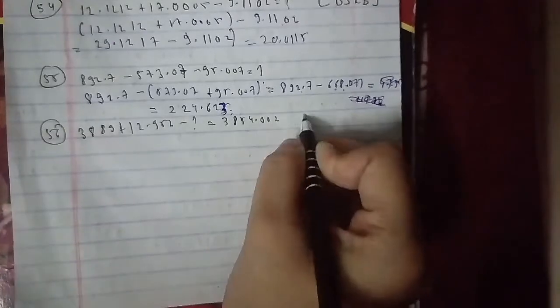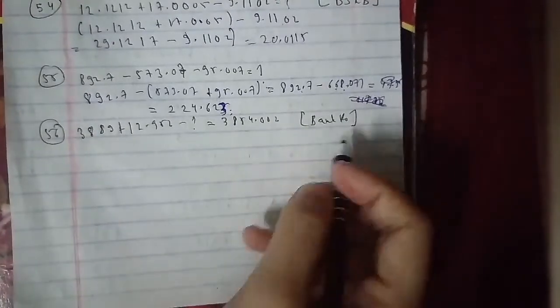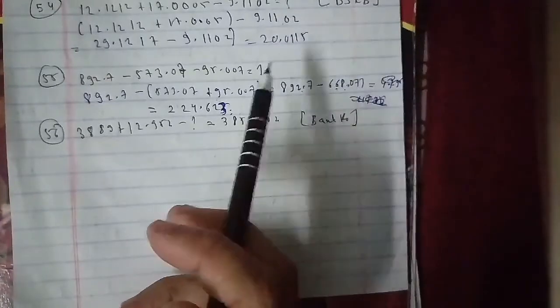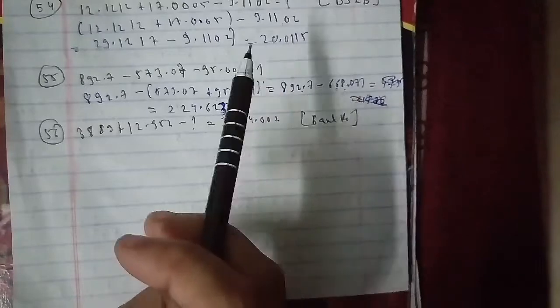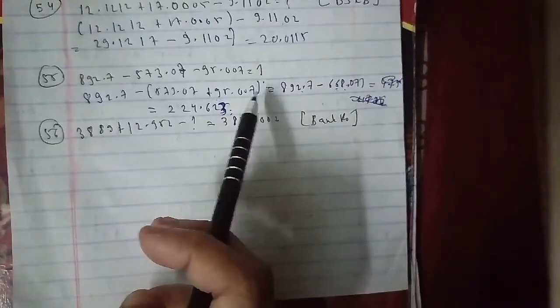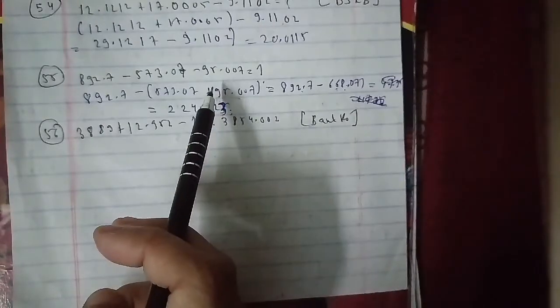This is a very important question because it has been asked in the bank PO question paper. The options are A 47.095, B 47.752, C 47.932, and D 47.95.